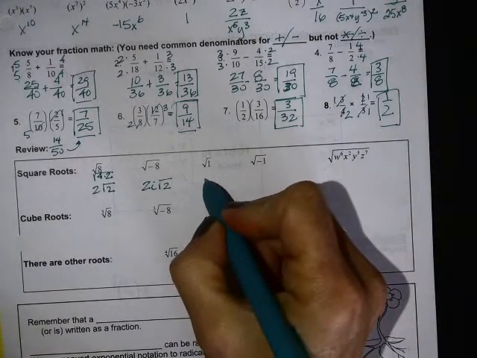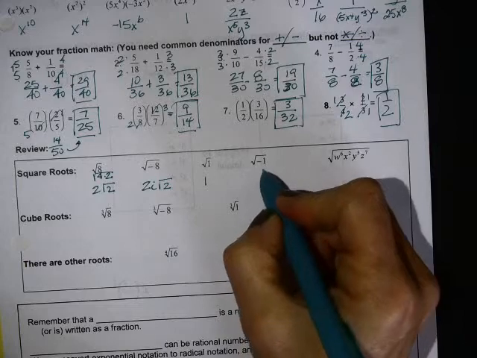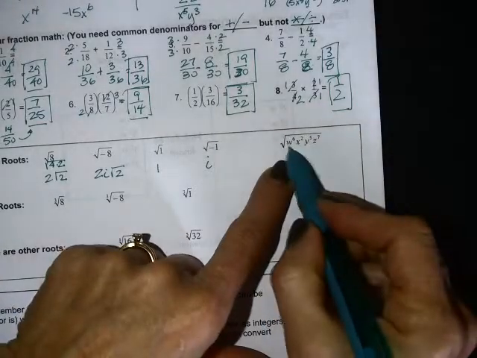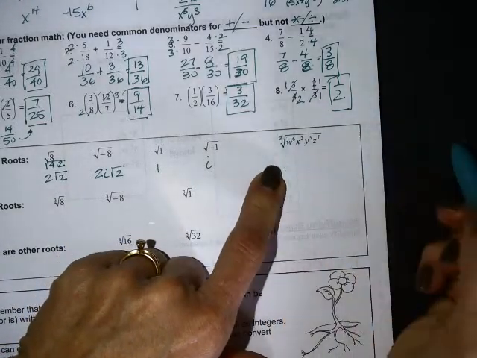Square root of 1 is 1. Square root of a negative 1 is just i. Remember, that's really our definition there. And let's do what happens if we put numbers in? Remember, we're doing square roots.